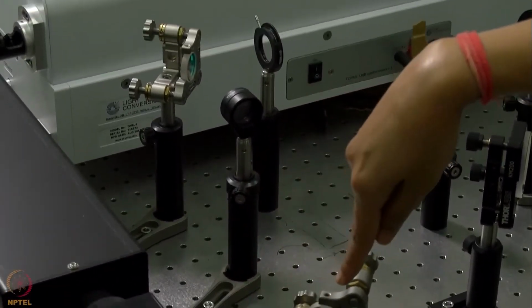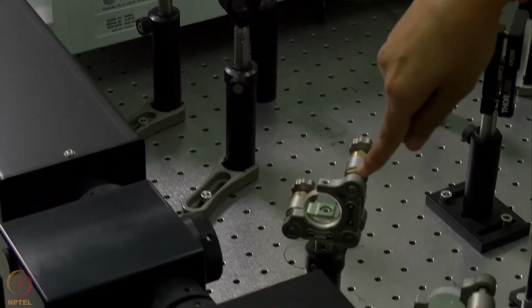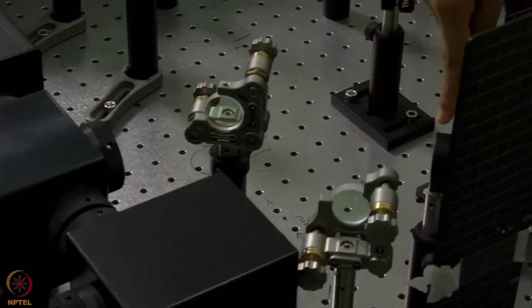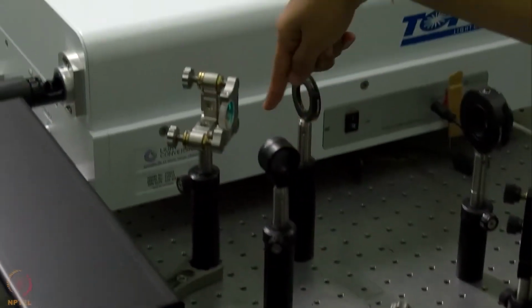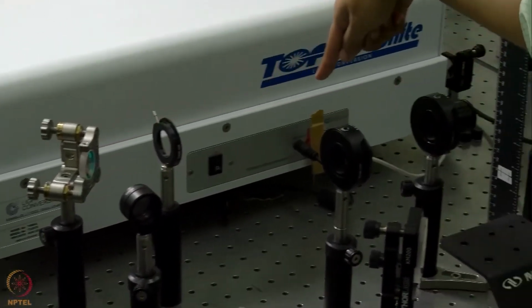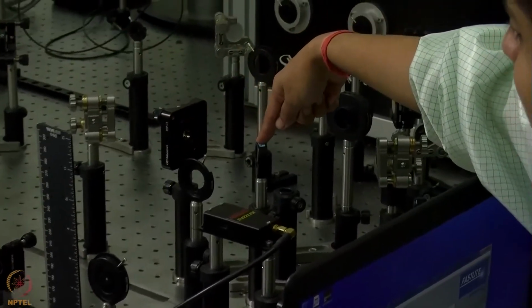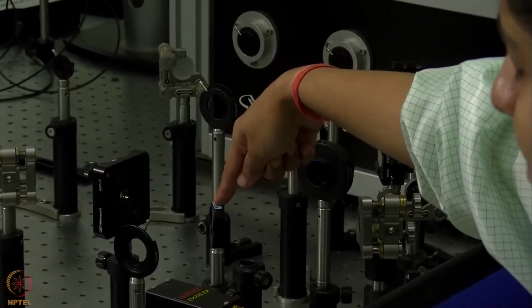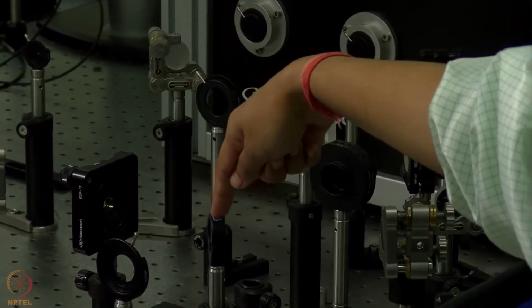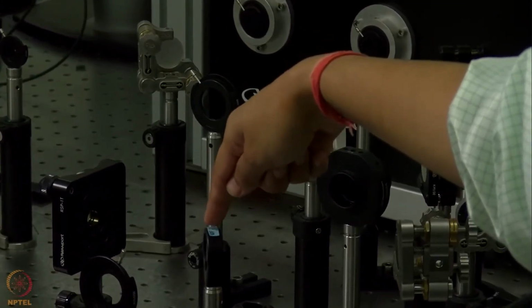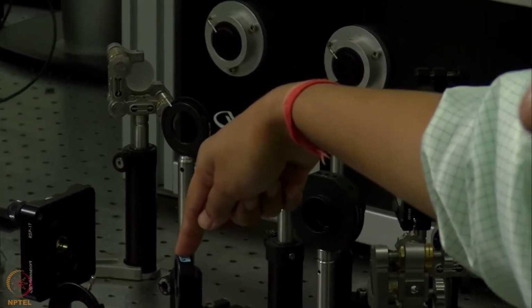It first hits this mirror, and after passing through a series of mirrors, it finally is made incident on a beam splitter, which splits the output into two parts. The one with higher power is the pump pulse and the one with lower power is the probe pulse.